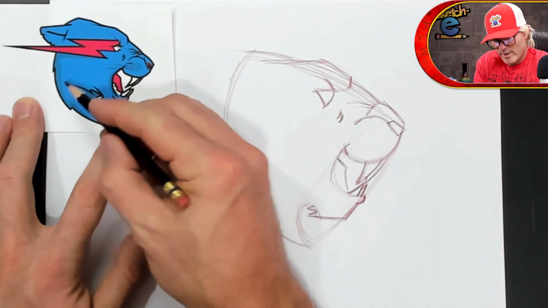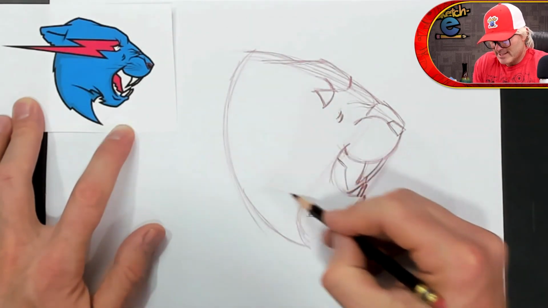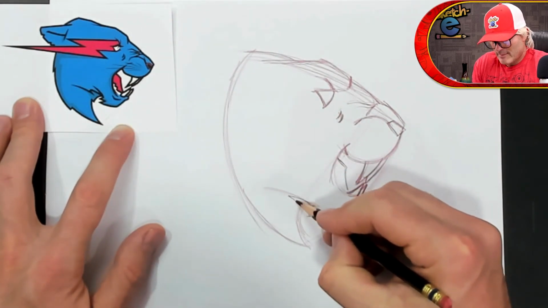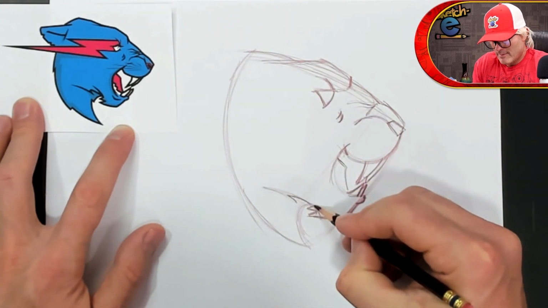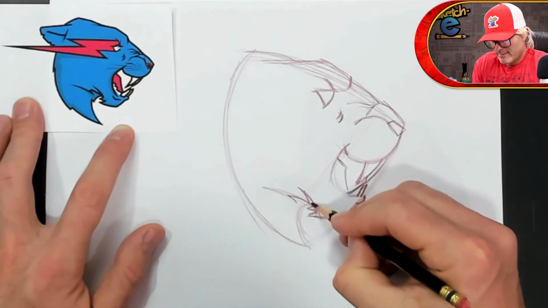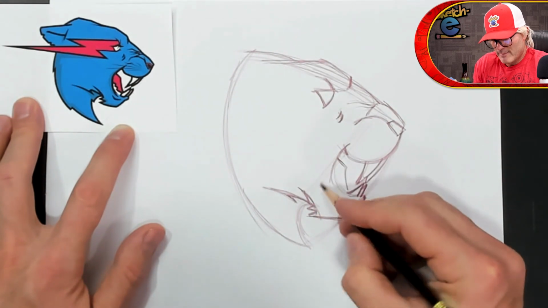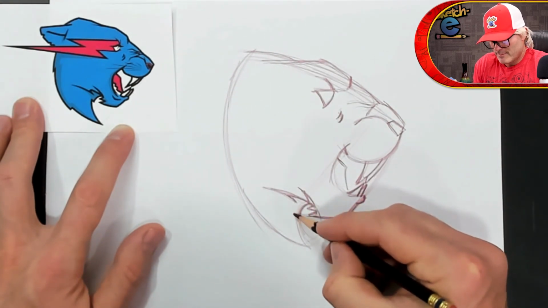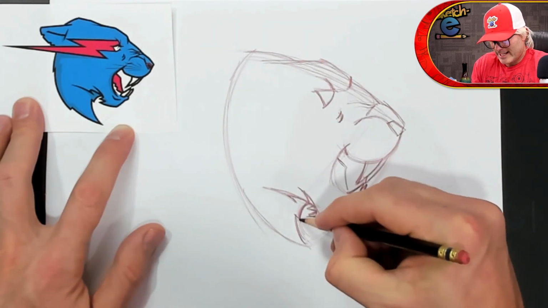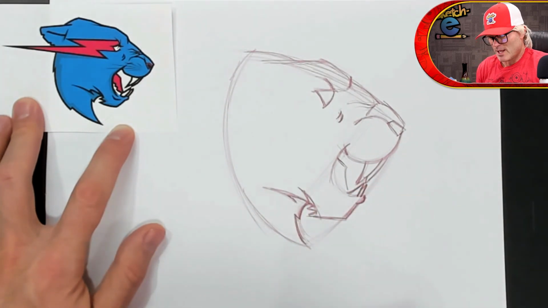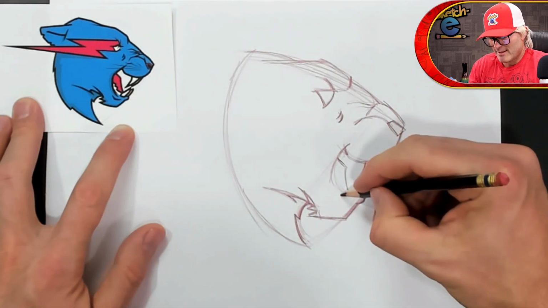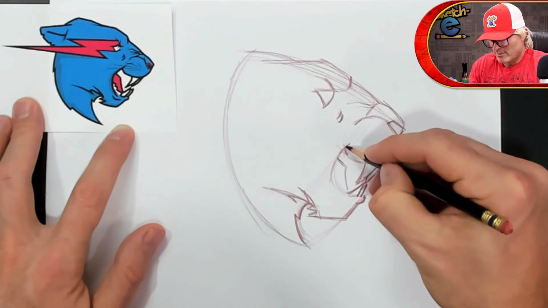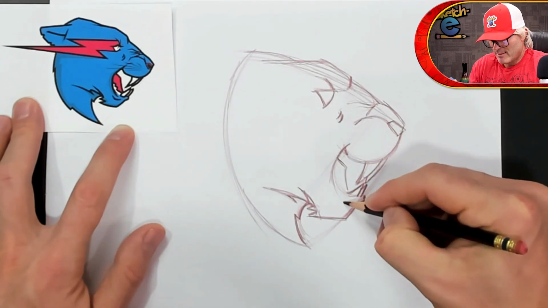And then let's draw the rest of this. It flattens out like this. And this comes around, back up, and around, kind of like a lightning bolt. Now it's starting to look more like his logo, huh? Let's follow this line all the way down.